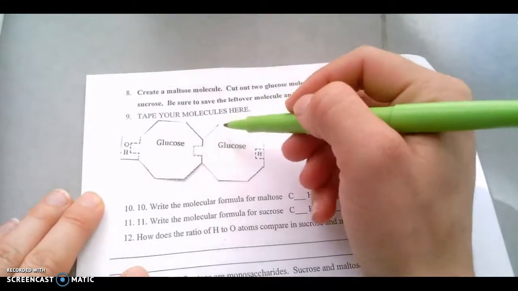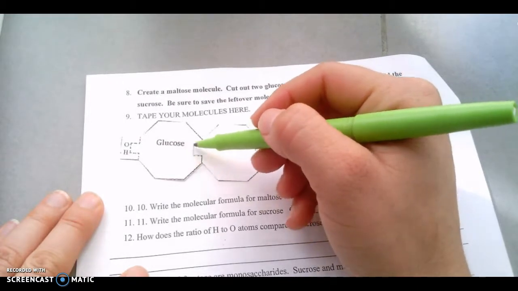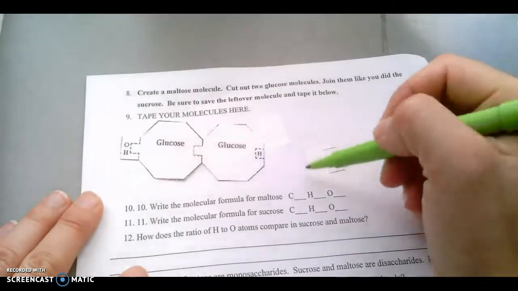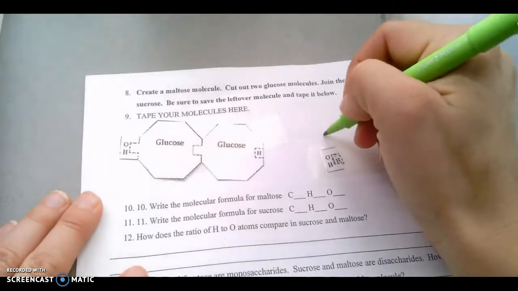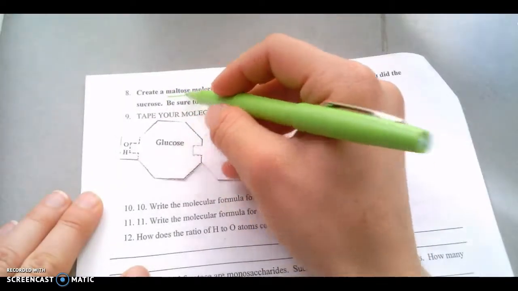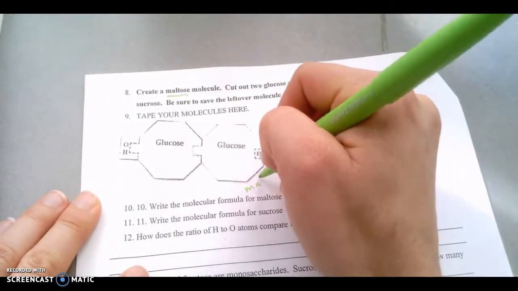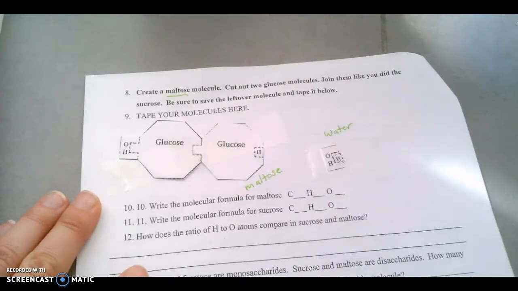So we saw that in order for them to have that nice fit, to form this nice chemical bond, they actually had to lose this H2O. So I'm again going to label. So this is water, and this here in this case is maltose. So this is maltose, a different disaccharide, so made of two smaller monosaccharides together.